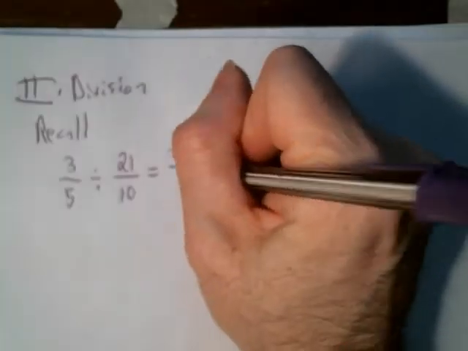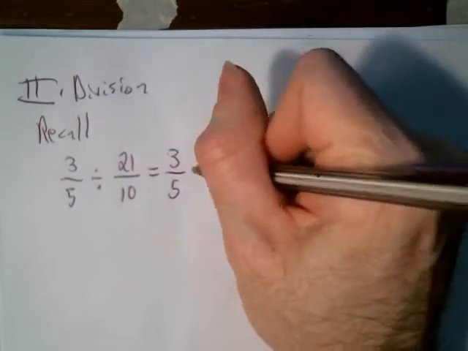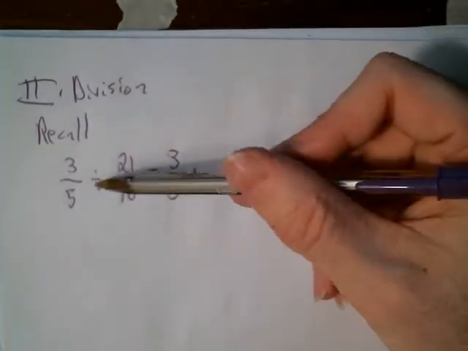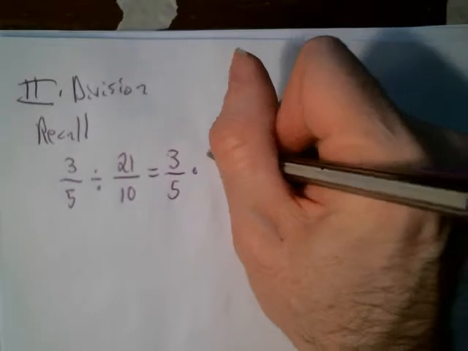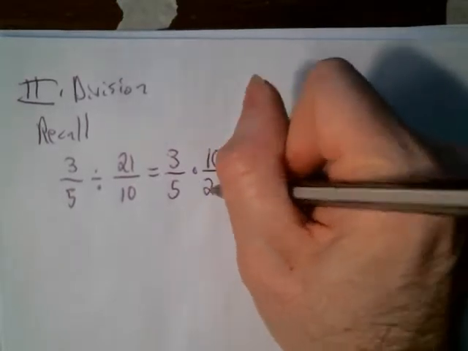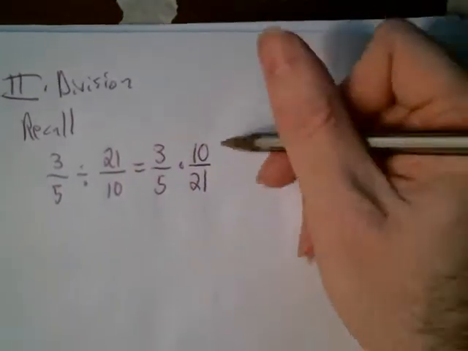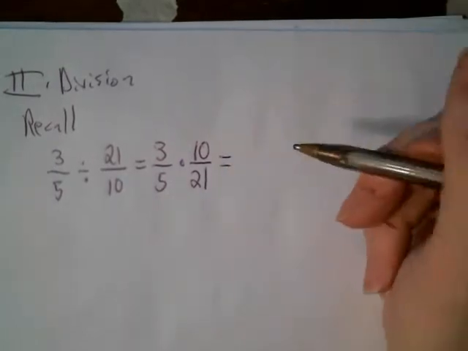Okay, so how did that work? You took 3/5 and then you multiplied instead of divide. You changed the division symbol into multiplication and then flipped the second term, right? Let's take the reciprocal of the second term. So here we go. That's great.